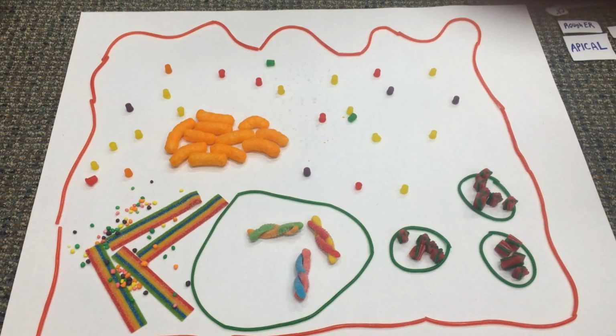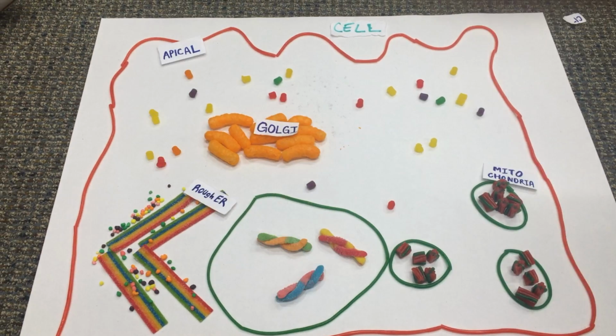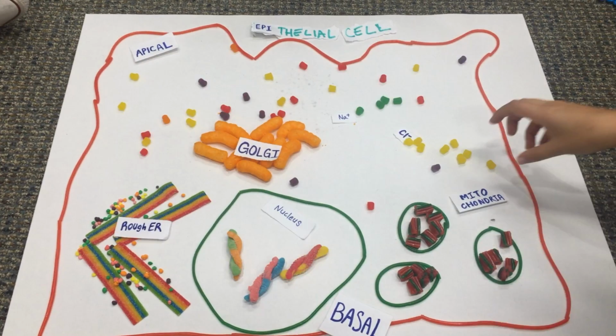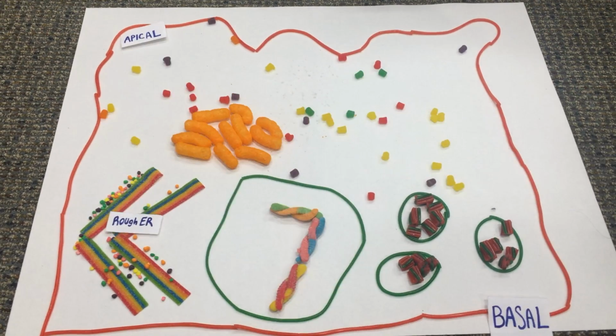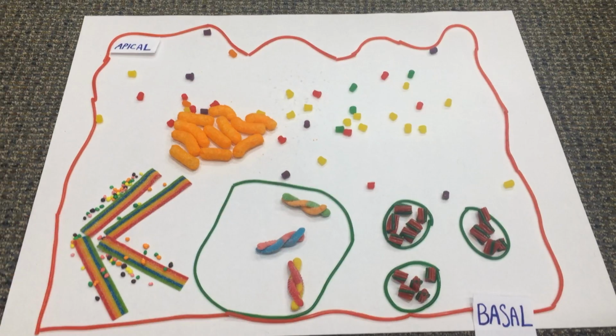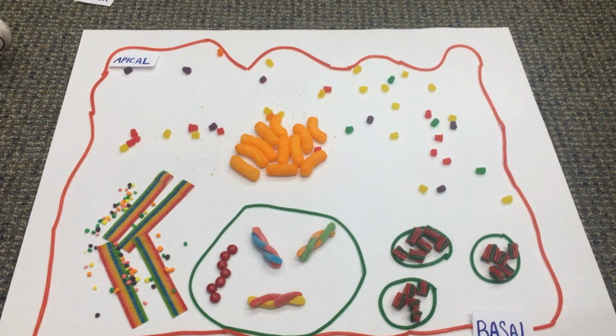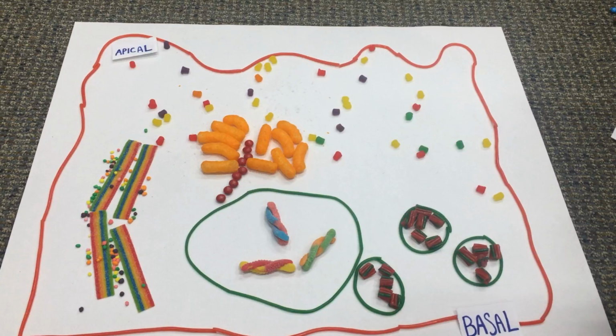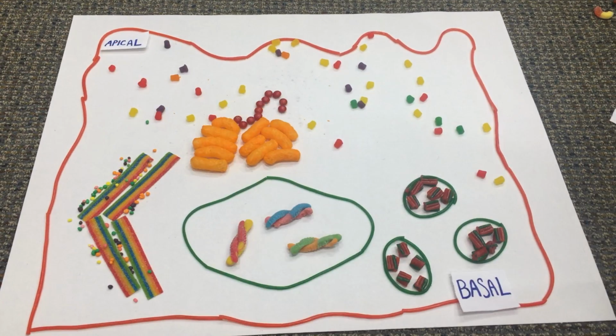Hey look, here's an epithelial cell. There's the nucleus with DNA inside, the rough endoplasmic reticulum, the mitochondria, the apical and basal surface, and some intracellular ions. The CFTR gene on chromosome 7 encodes an ATP-gated chloride channel that secretes chloride in the lungs and GI tract and resorbs chloride in sweat glands. Here is the CFTR gene being transcribed in the nucleus and translated into a protein, then moving through the Golgi to be processed and folded into a functional receptor.